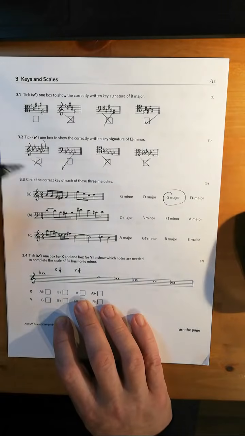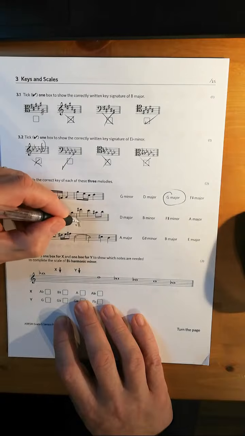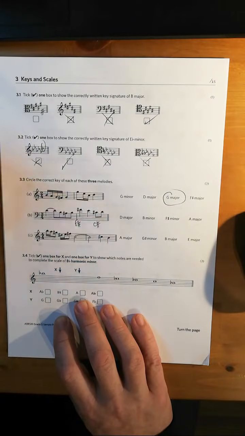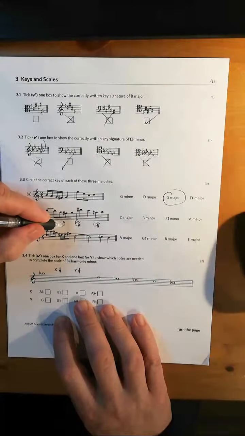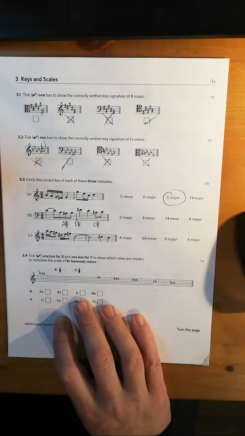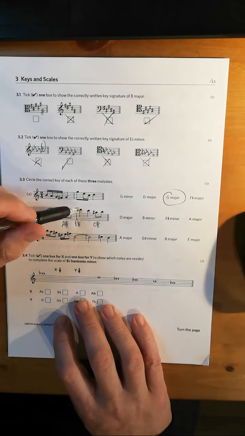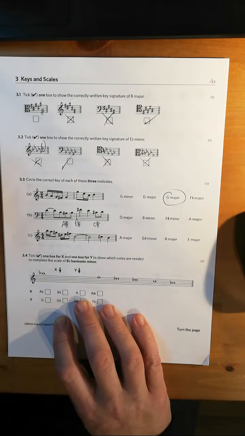Okay, the next one. We have an F sharp and a C sharp, which might make you think it's in D major, but then there's also an A sharp. So, which of these in part B? Not D major, because D major doesn't have the A sharp. It has the F sharp and the C sharp. It's B minor. Well done, Samuel.